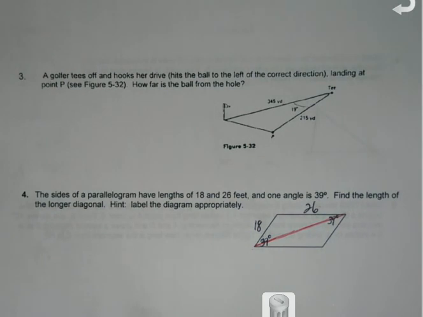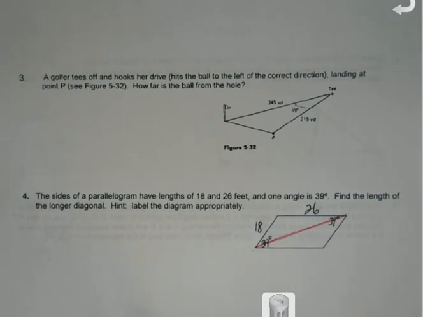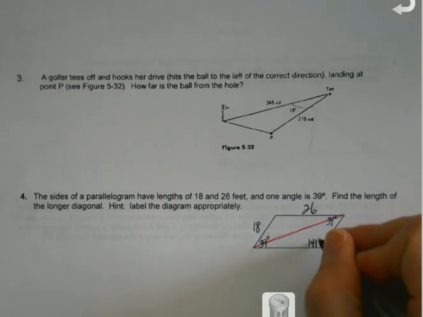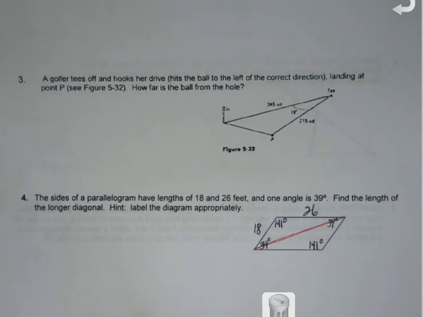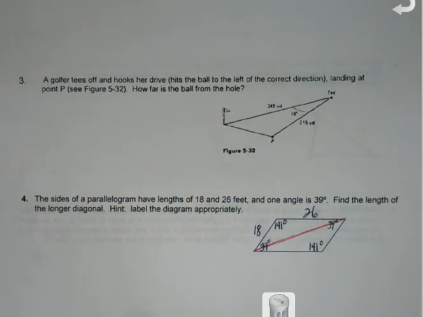Now, here's my question. When we're working with a parallelogram, see how far some of you can dig. What do we know about consecutive angles in a parallelogram? They're going to equal 180. So that lets me know that each of these is going to be 141, and now I have all the information I need. Because within the triangle I have an angle, and I have my two sides to work with.